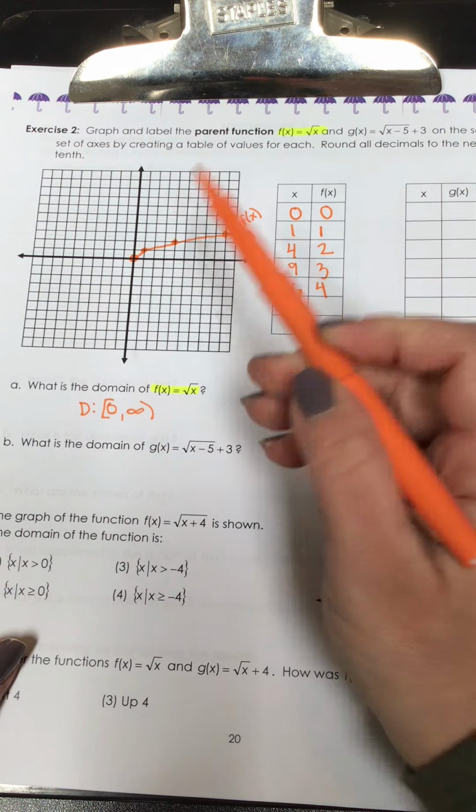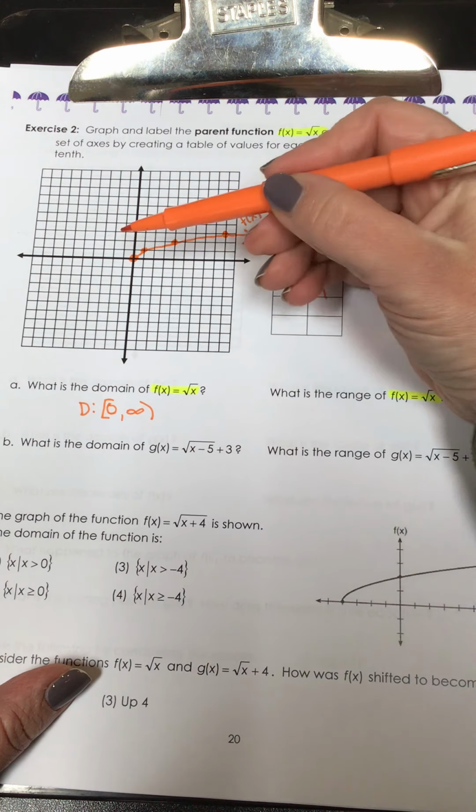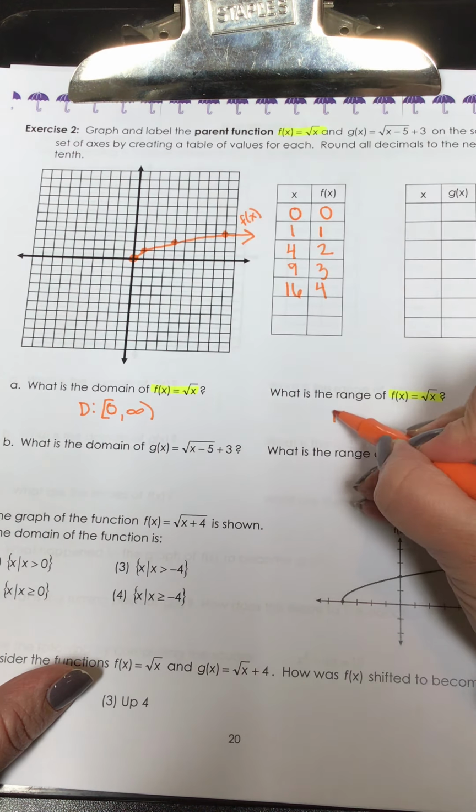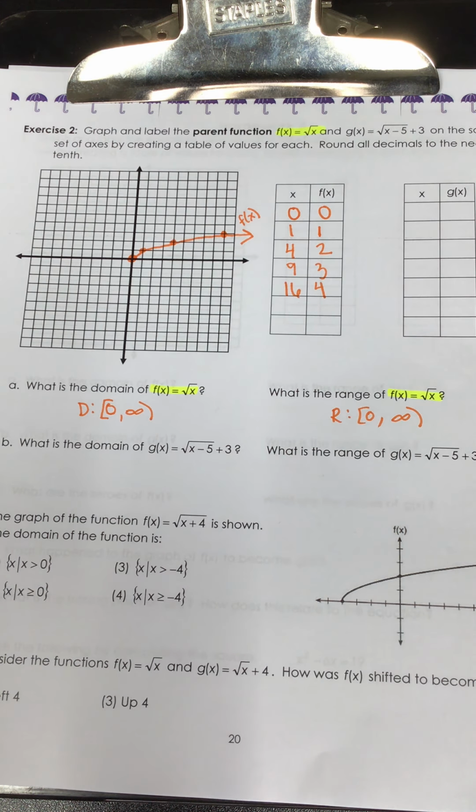What's the range of f of x? Okay, well, there's nothing in the negatives. It does start at 0, and it goes up to infinity. So my domain and range happen to be the same for regular old square root of x.